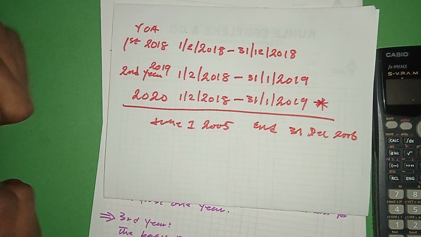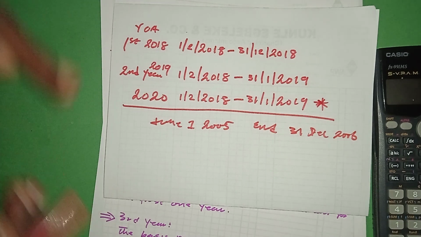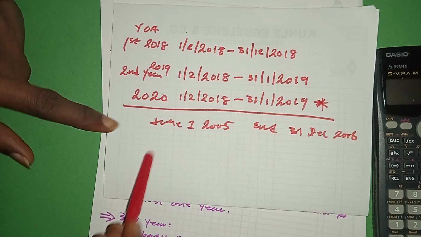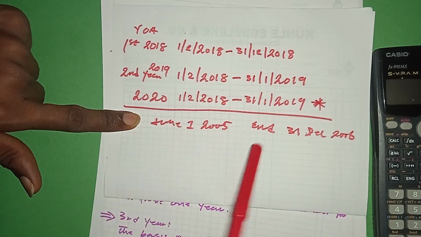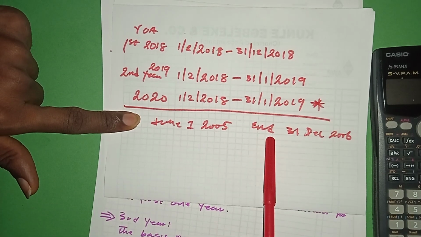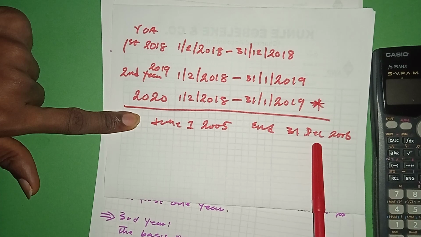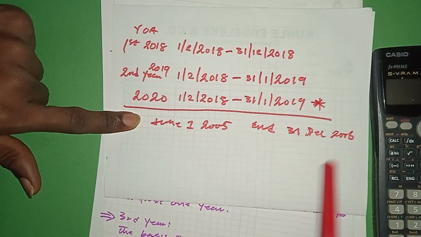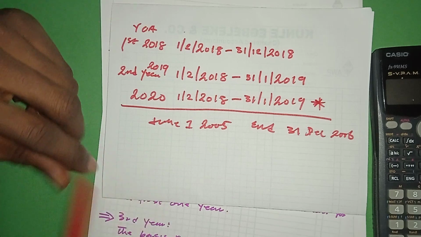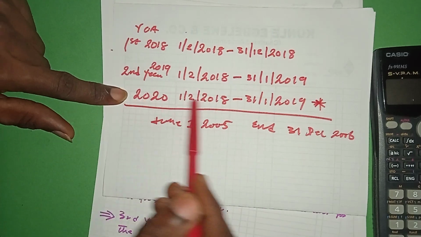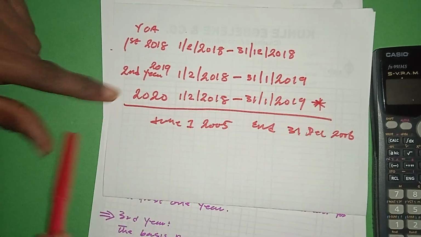Commencement will tell you when the business starts and when they are making up their accounting dates. This is when the business started, June 1st, 2005, and they are making up their accounts to 31st December 2006. Now, let us solve this. Let me show you when to repeat this and when not to repeat it.